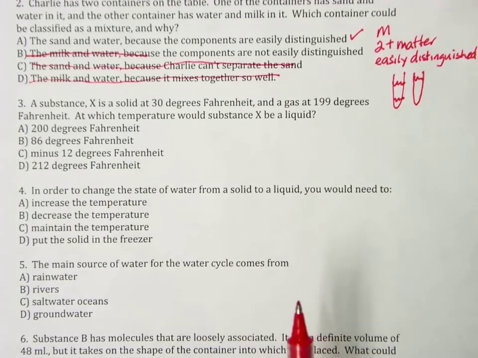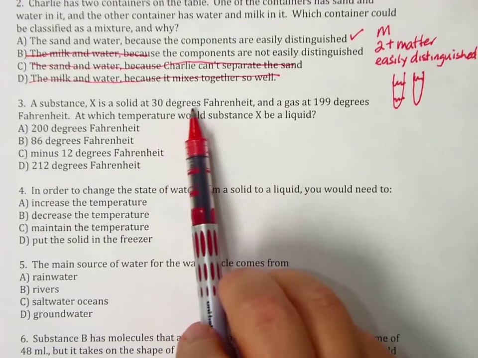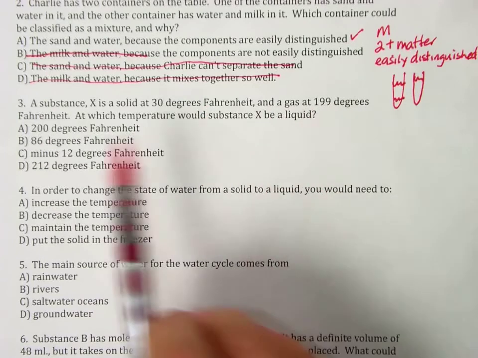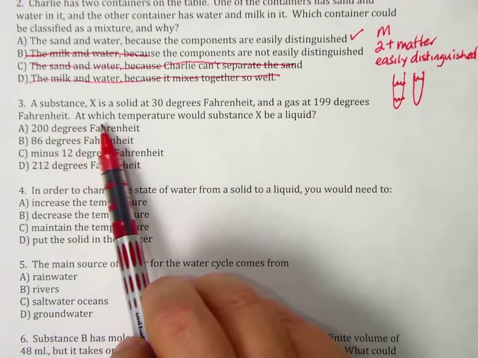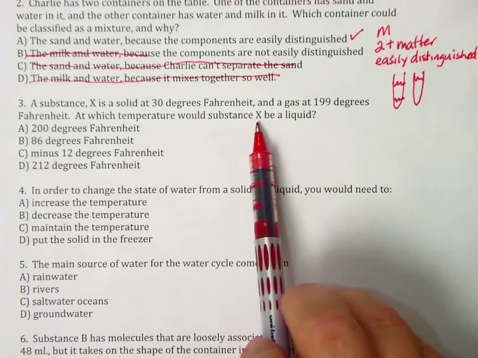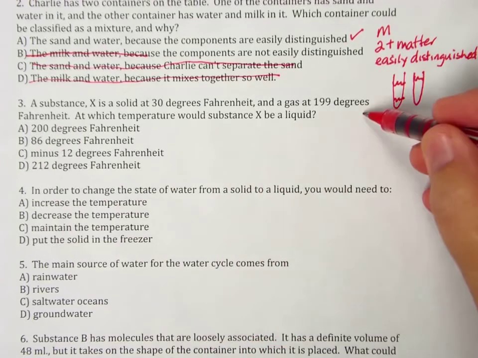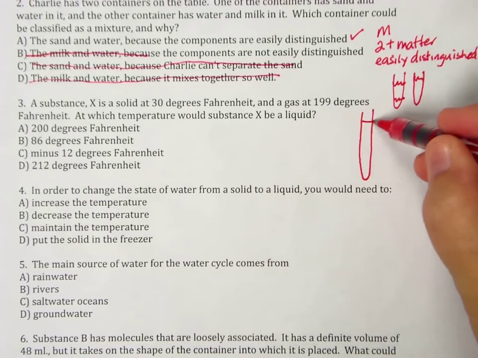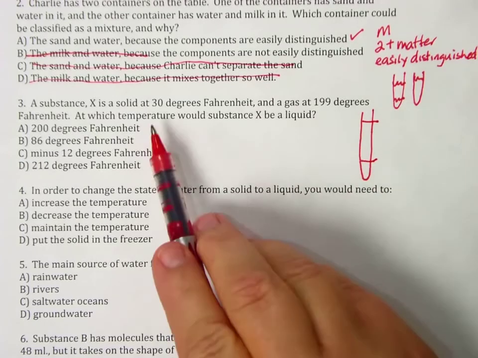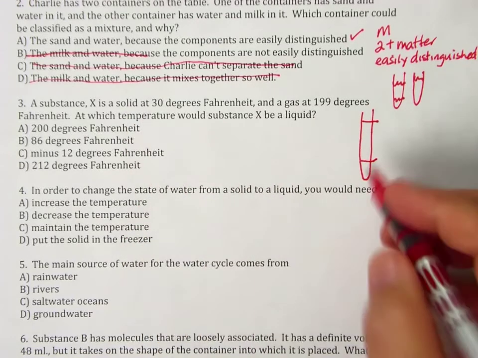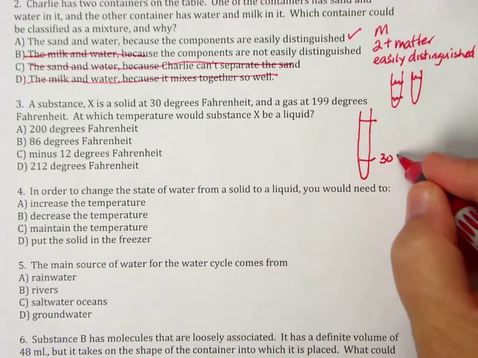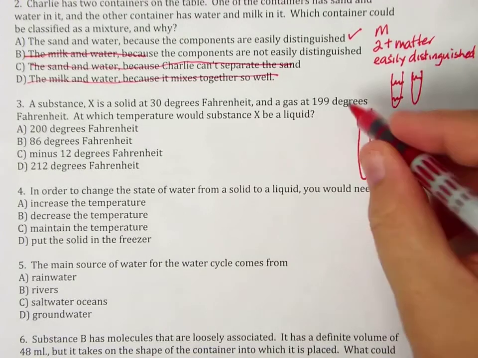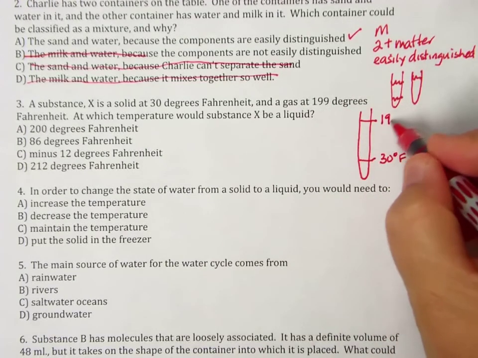A substance X is a solid at 30 degrees Fahrenheit and a gas at 199 degrees Fahrenheit. At which temperature would substance X be a liquid? Now, this is the one where you just have to draw your thermometer and put your 2 spots, okay? So it's a solid at 30, okay? So put solid down here, and then it's a gas at 199.